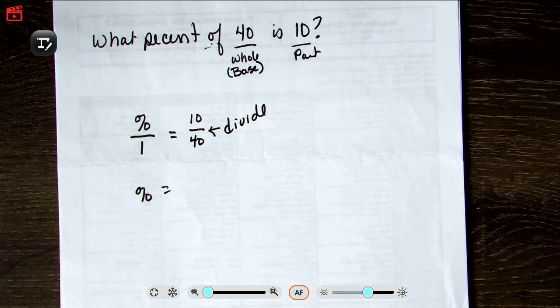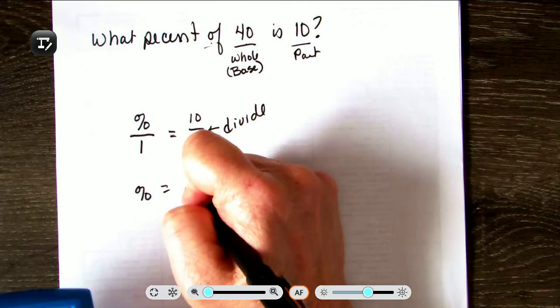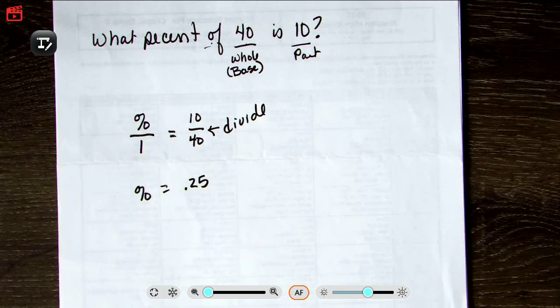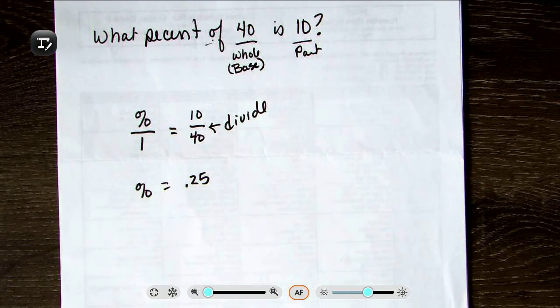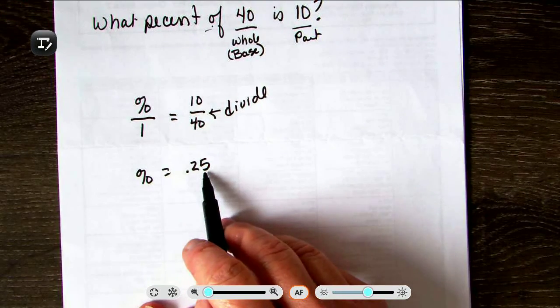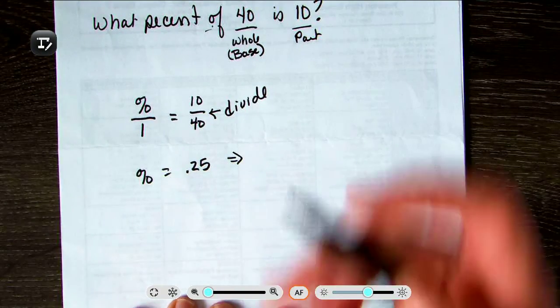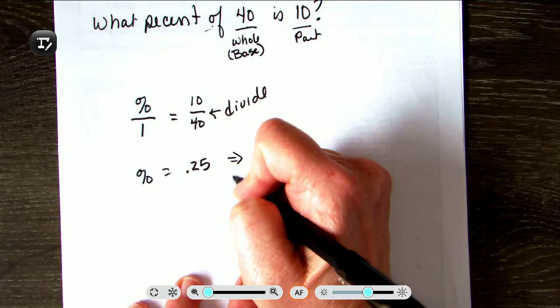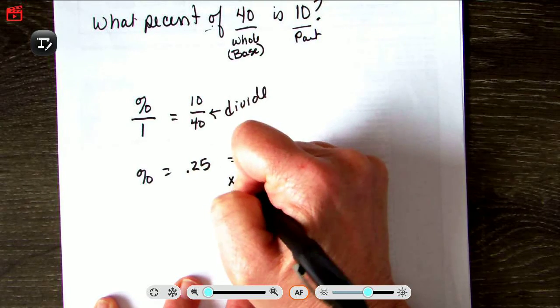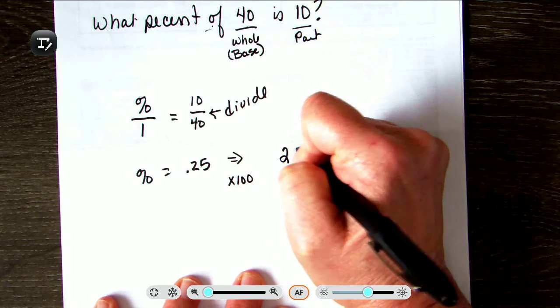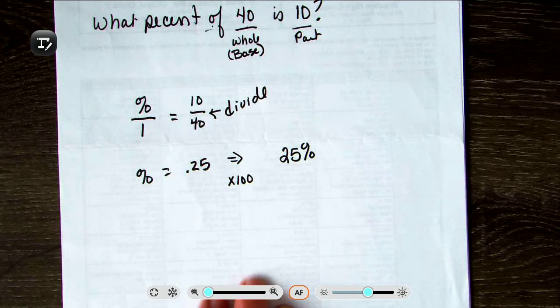So I can take that 10 divided by 40, and I get 0.25. So my percent in its decimal form is 0.25. To turn it back into the percentage, we would not divide by 100, but multiply by 100, and we'd get that 25%.